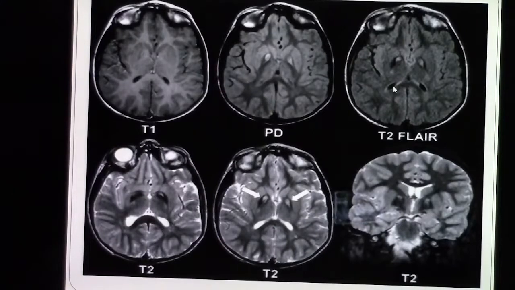Also, the fluid signal, as you see here on the FLAIR, is wiped out, so it does not look bright as in the classical T2 cut. In the classical T2 cut, the fluid signal is bright, as you see here.